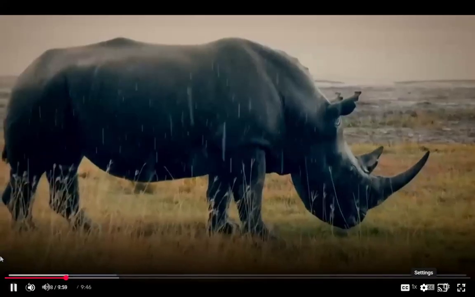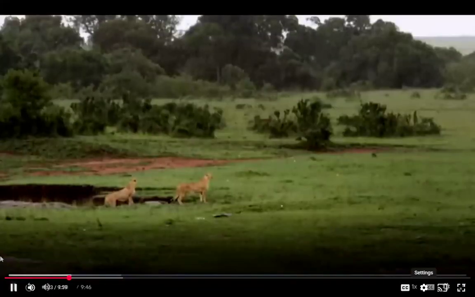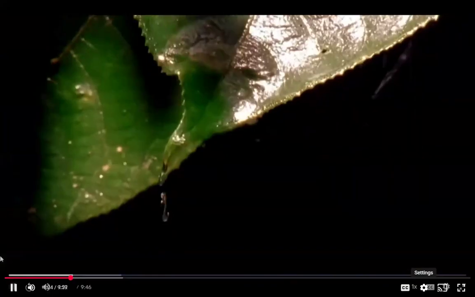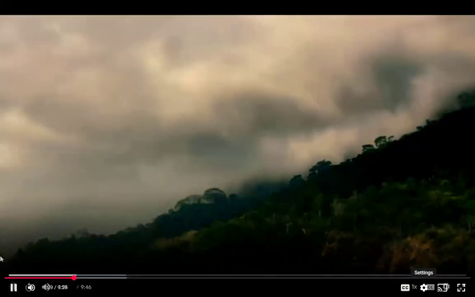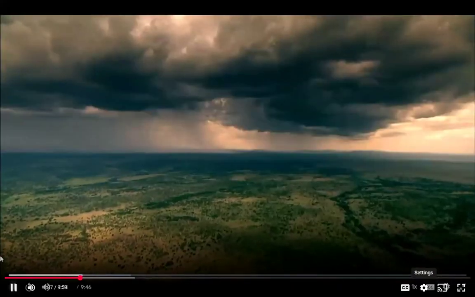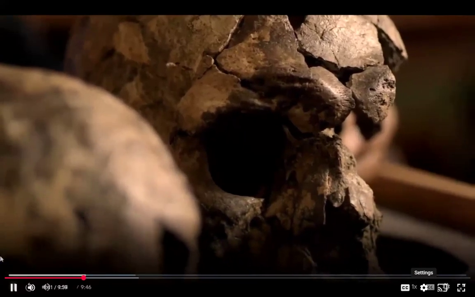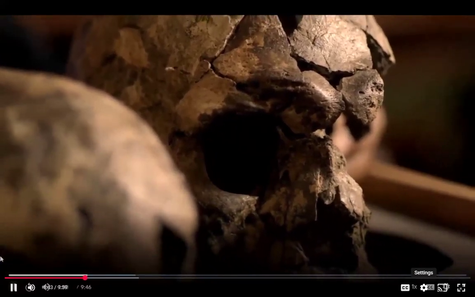In 1997, the rains fell heavily in Ethiopia's northern Rift Valley. Layers of sediment dislodged, revealing an extraordinary find, a human skull. It's one of the oldest Homo sapien remains to be found anywhere in the world. Scientists named the skull Idaltu, meaning firstborn.